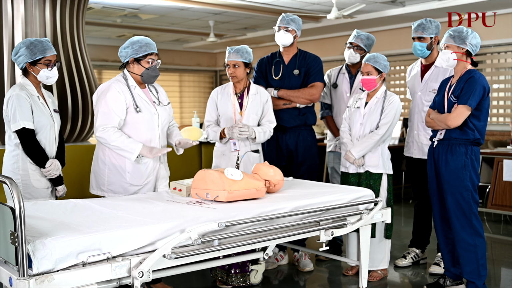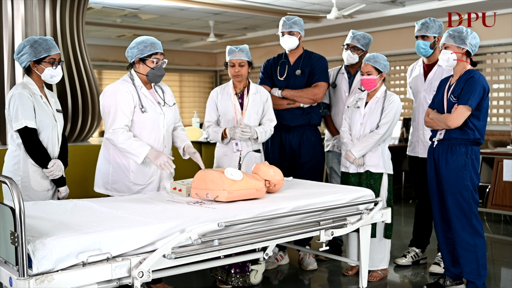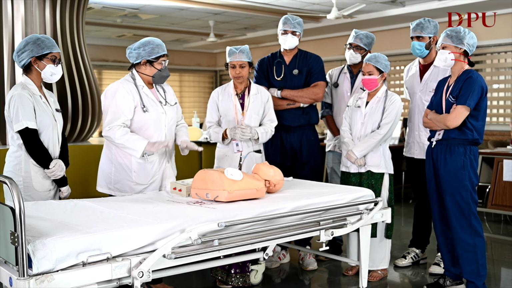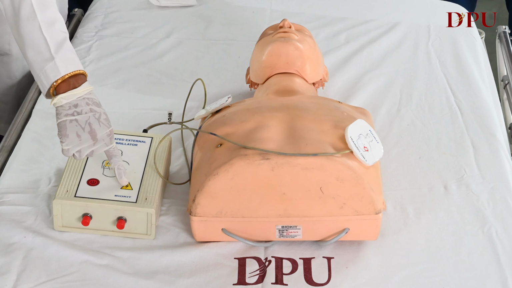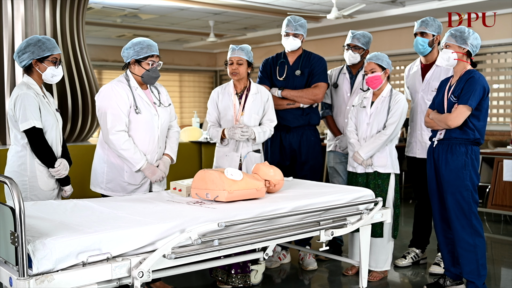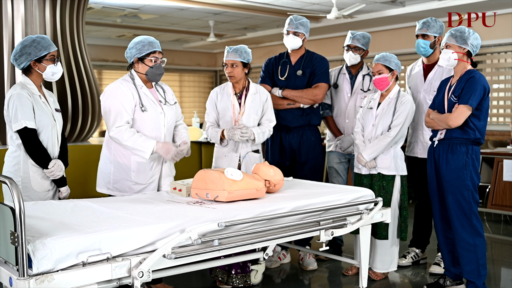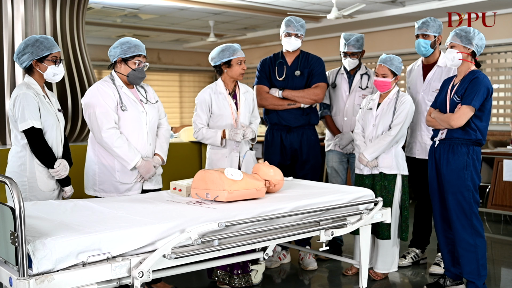If the machine says the shock is advised, I'll ask the people to clear and not touch the patient. I'll see visually that the patient is not being touched, and then I'll press the shock button. So this is the shock button. It will get charged and the patient will get a shock. Immediately after the shock is given, I'll start compressions. Excellent. She will resume the compressions.